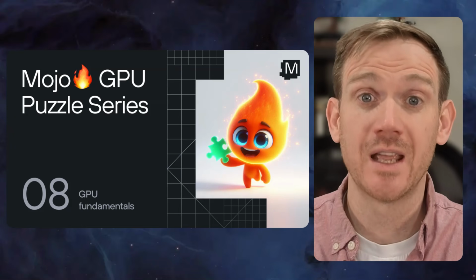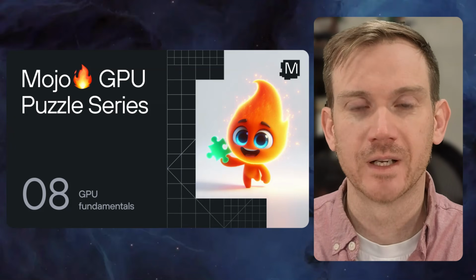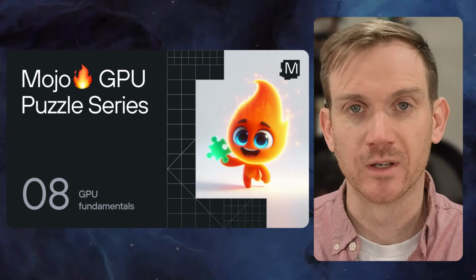Today we're tackling puzzle 8, which introduces shared memory, another core concept you'll use in writing GPU kernels. We'll look at two different implementations, one using raw memory pointers and another using Mojo's layout tensor abstraction.